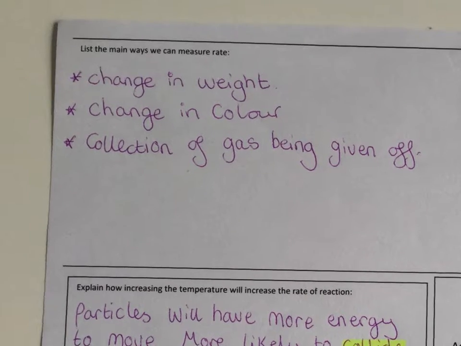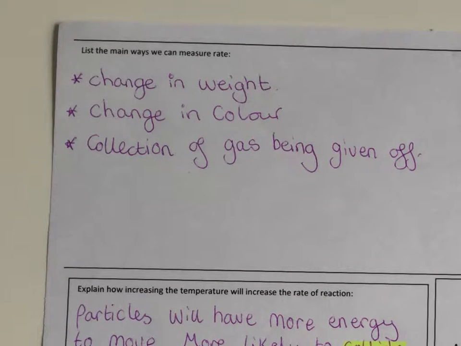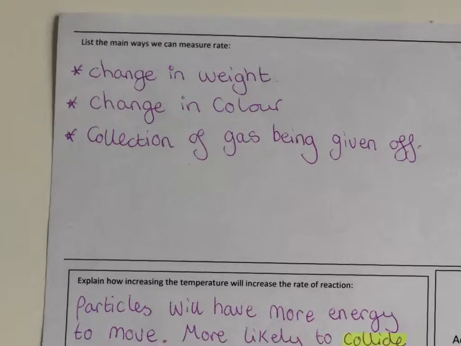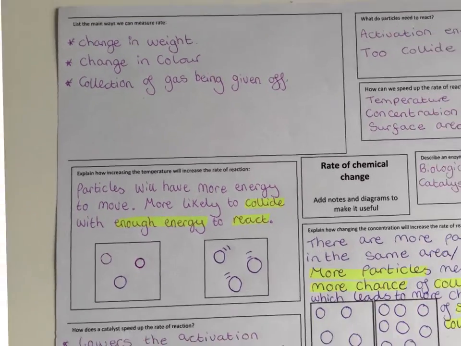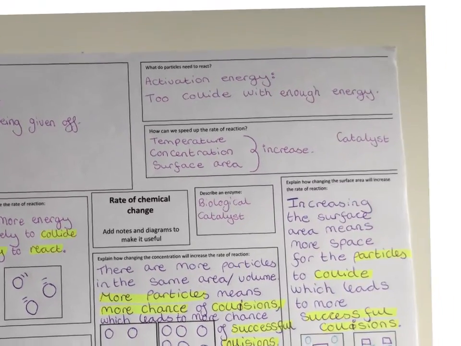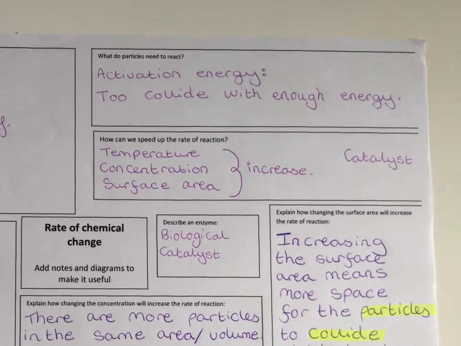So the first question we're going to look at: list the ways we can measure rate. So what ways can we measure the rate of a reaction taking place, or what kind of things can we see happening? Changing weight, changing colour, collection of gas being given off. So they're the ways that we measure rate, easy ways to get us started and know how a rate of reaction is taking place.